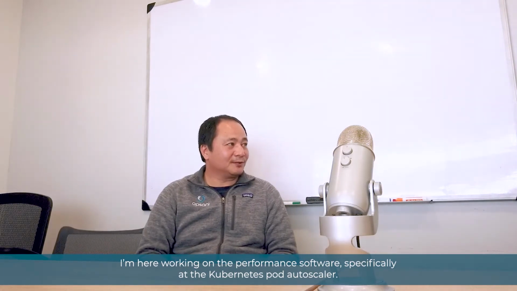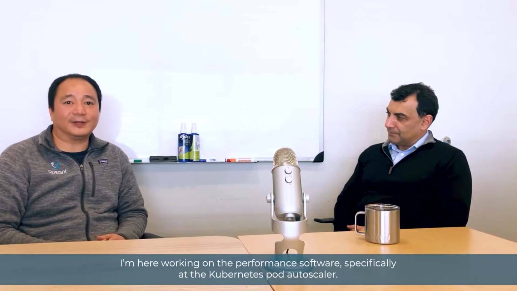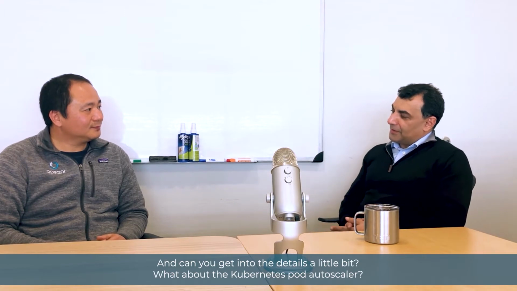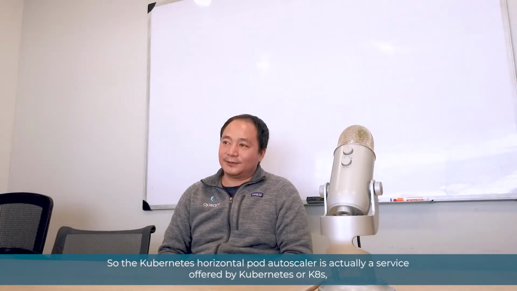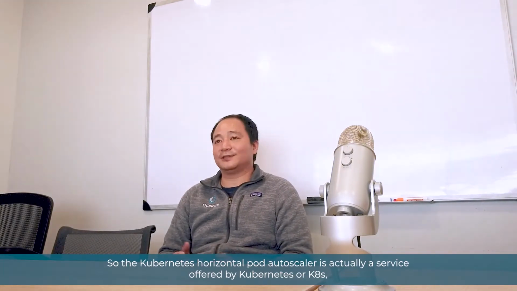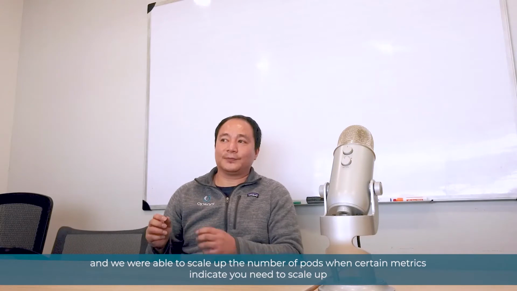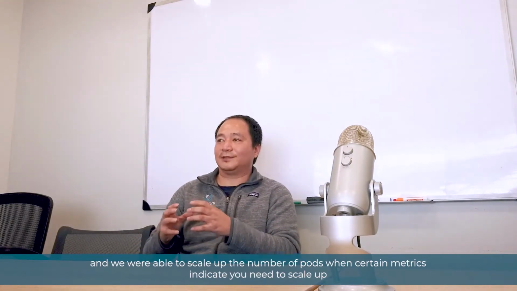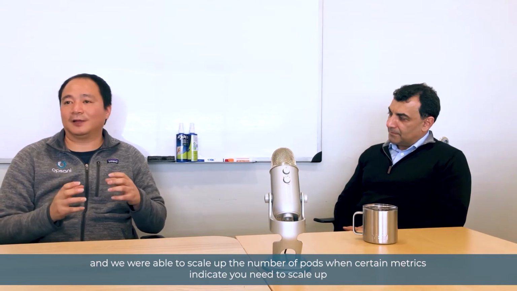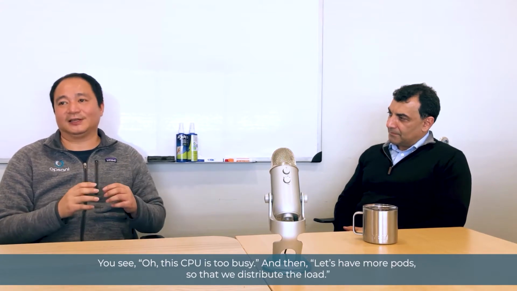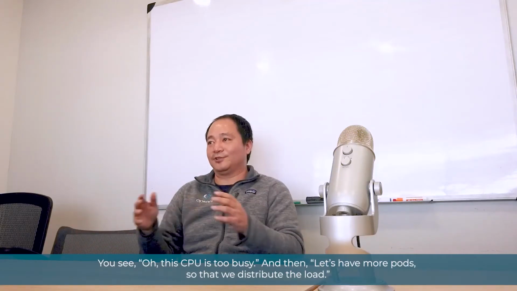I'm here working on the performance software, specifically the Kubernetes pod autoscaler. And can you get into the details a little bit? What about the Kubernetes pod autoscaler? So the Kubernetes horizontal pod autoscaler is actually a service already built in to Kubernetes. You can scale up the number of pods when certain metrics indicate you need to scale up. And the metric, by default, is typically CPU utilization. You see, oh, this CPU is too busy, so let's have more pods to distribute the load.